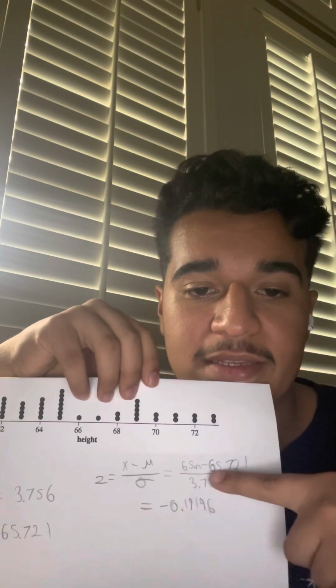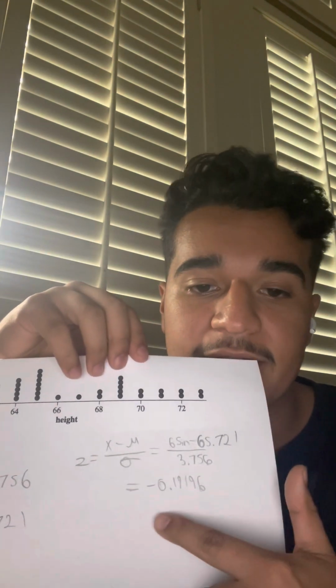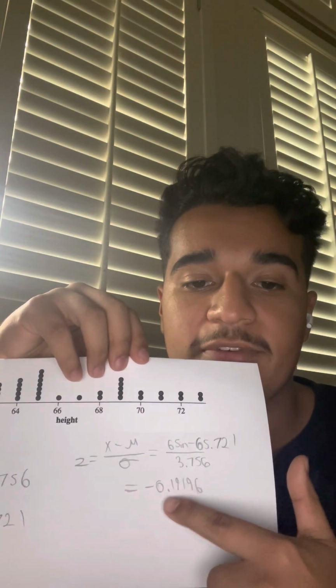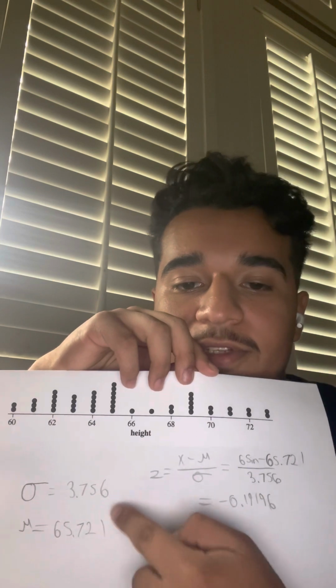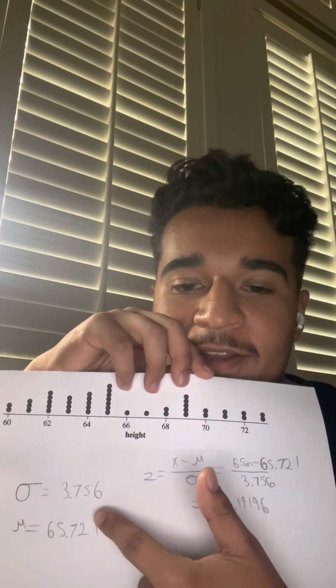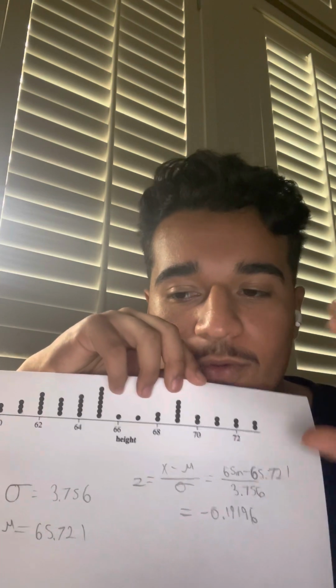So I did the math right here, and I ended up getting -0.19196, which shows how far off I was from the actual mean. In terms of standard deviations, I really wasn't far away from the mean. So I was pretty within the original standard deviation.